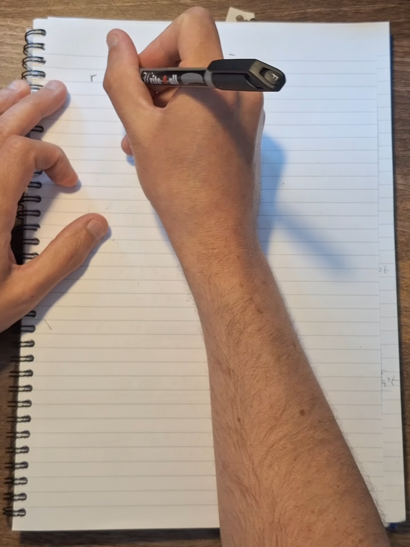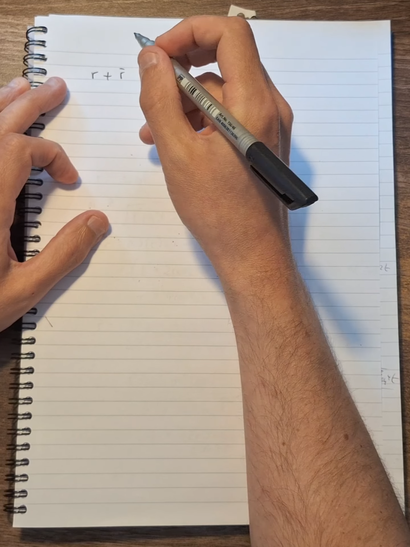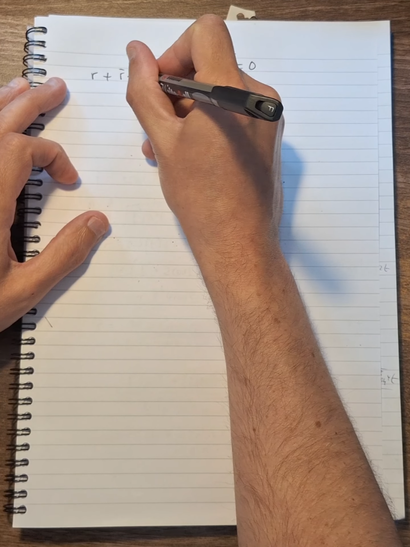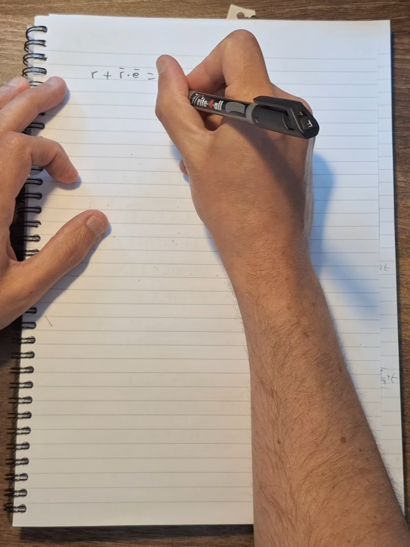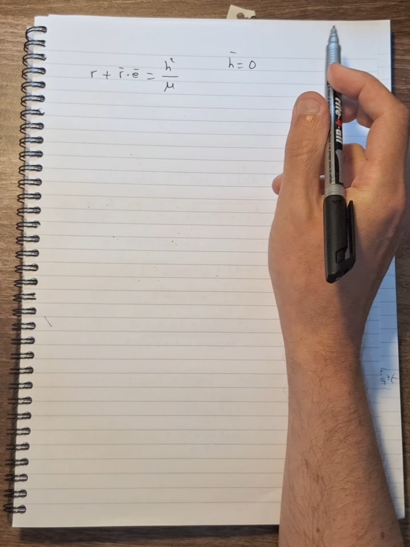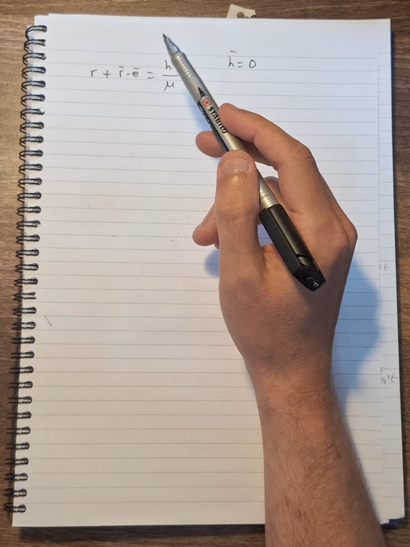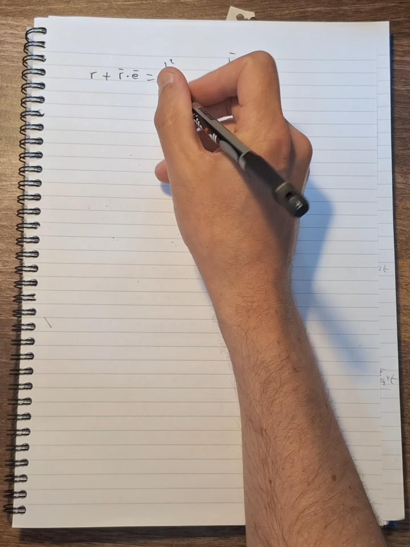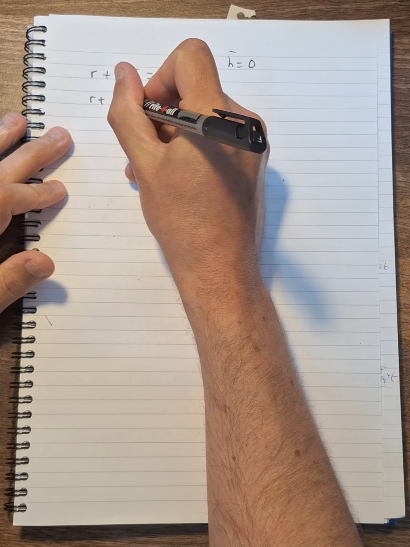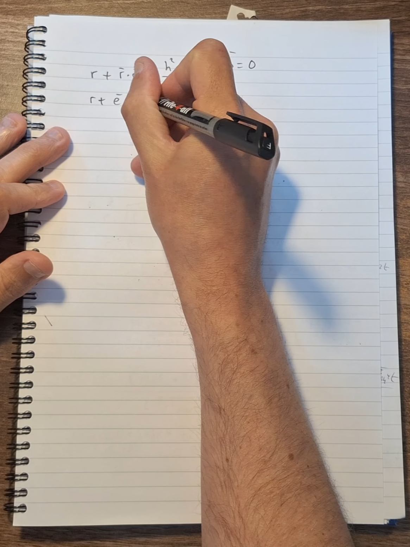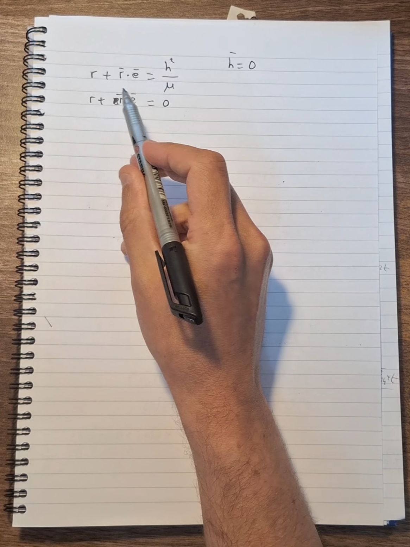It is r, the magnitude of the radius, plus the radius vector dot the eccentricity vector equals h squared over mu, the gravitational constant. To demonstrate that the eccentricity is 1, we're going to set h equal to 0, so that equals 0. And so now we can see that this here must equal minus r.